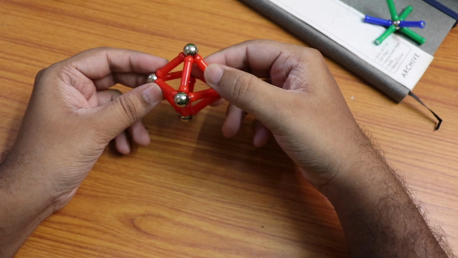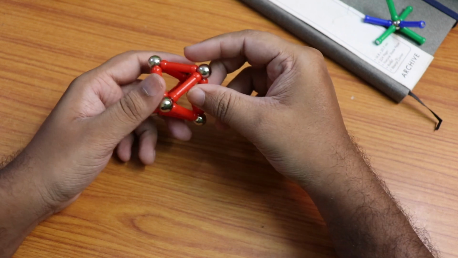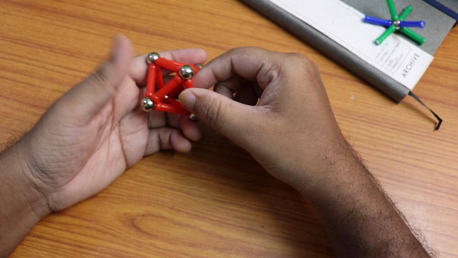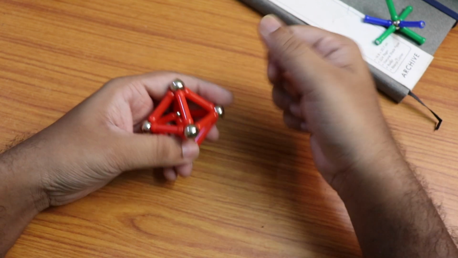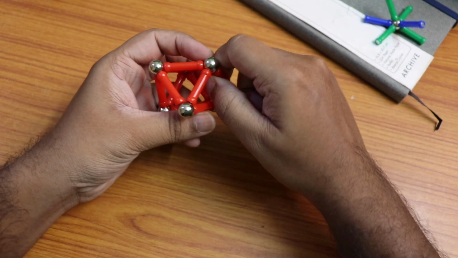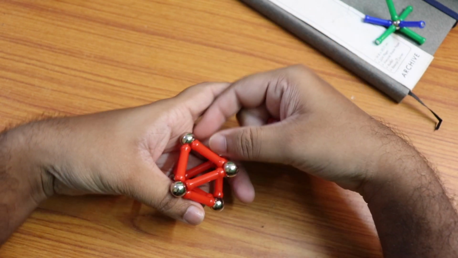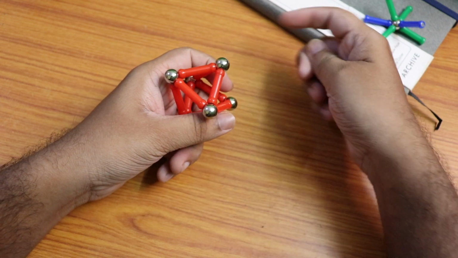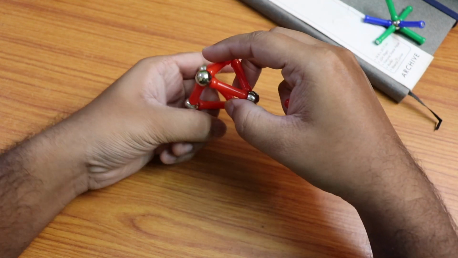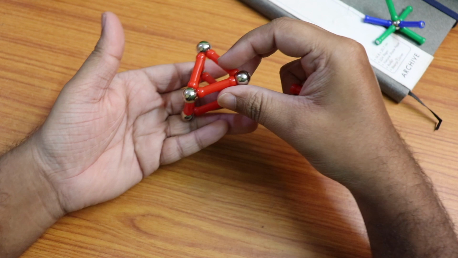the imaginary lines, right? Now what I can do is I can just remove three of the imaginary lines. Let's say I'm removing one of the imaginary lines from here, one from here, and one more imaginary line if I remove. So this structure is now going to become a little bit similar to your trigonal prism, right?